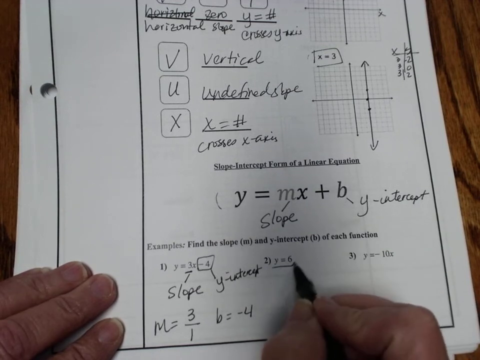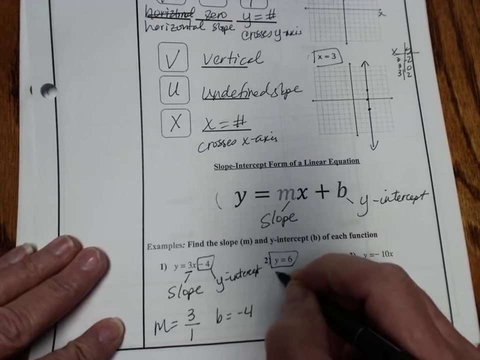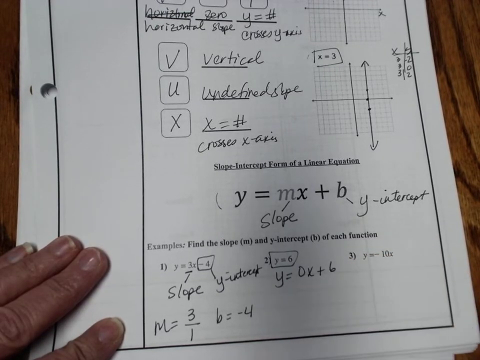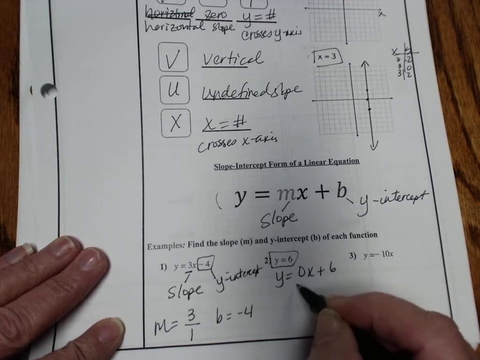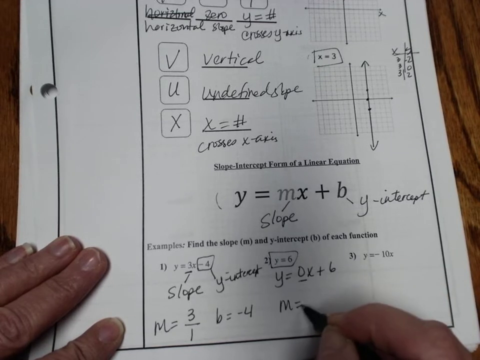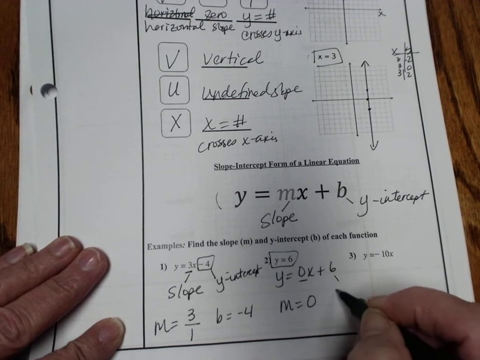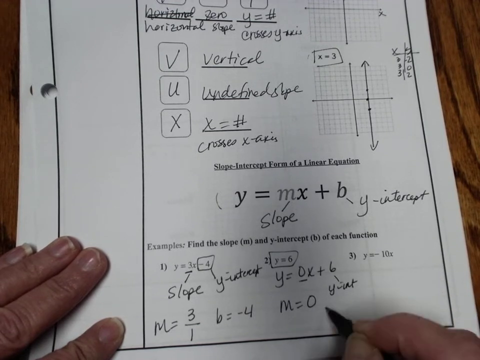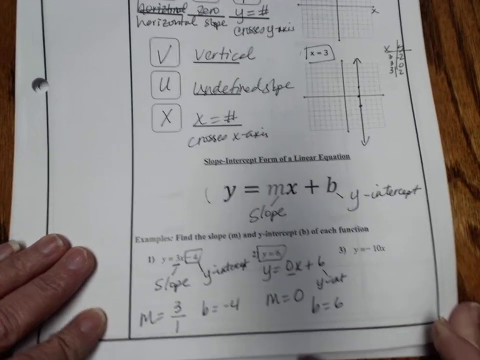Now this one, y equals 6. There's no x, so think of that as 0x plus 6. So this one has a slope of 0 and a y-intercept of 6. So m is going to be 0, b is going to be 6.